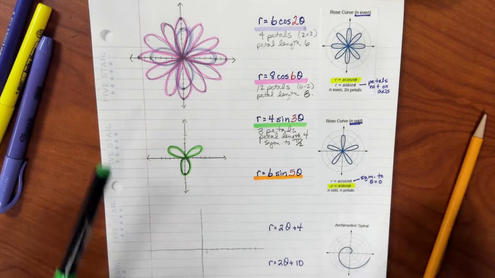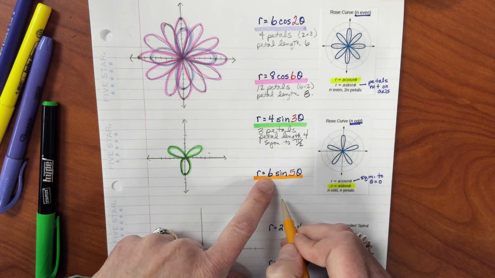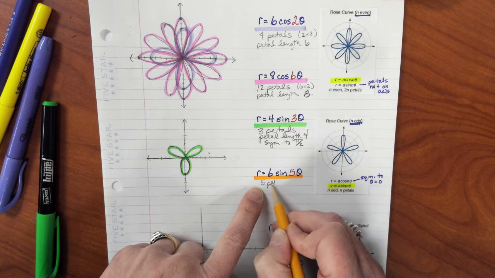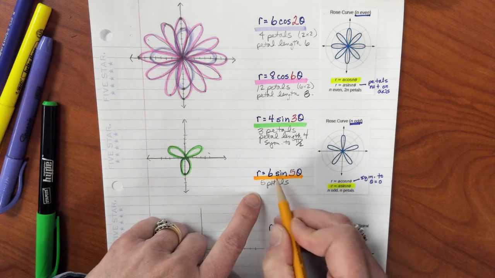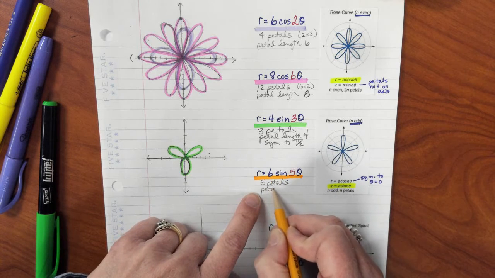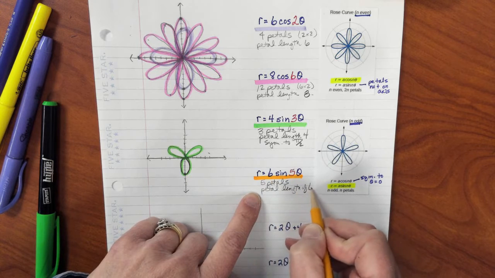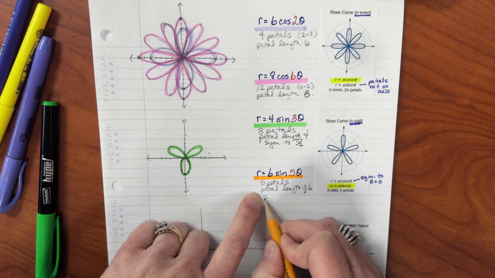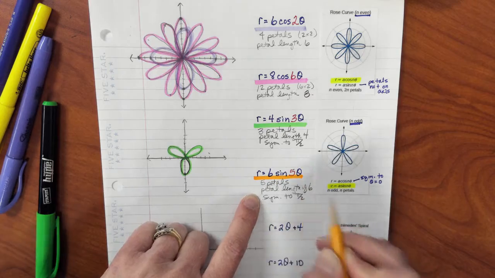Okay. This one would have how many petals? It's going to have 5 petals, right? And they're each 6 long. And it is symmetrical also, symmetrical to the pi over 2.